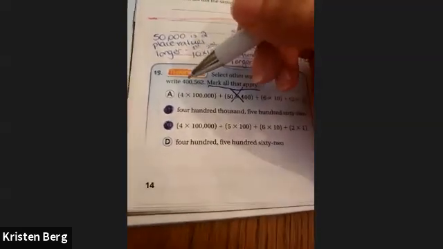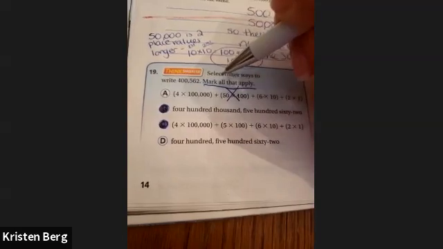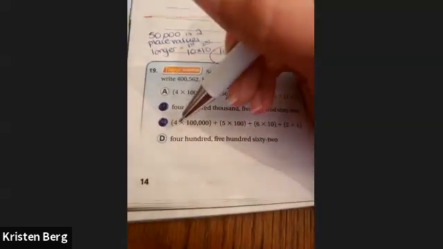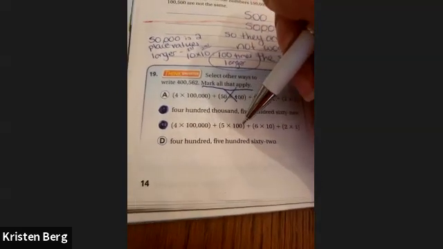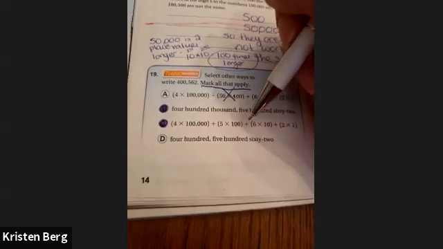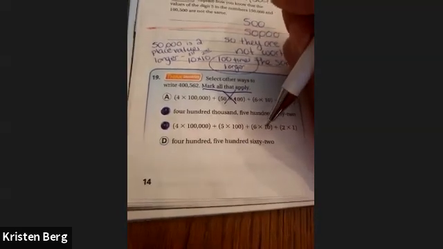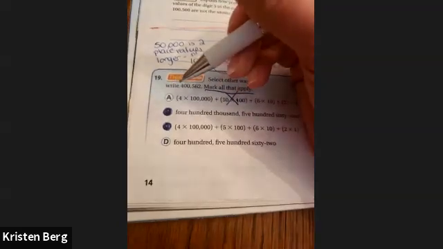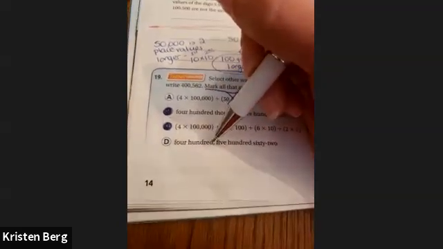Now this one says 400,562, and that is true. This one is 4 in the 100,000s, true, plus 5 times 100, true, plus 6 is in the tens, true, plus 2 times 1 because it's in the ones, and that is true. So these two should have been your right answer. The next one says 400, comma.